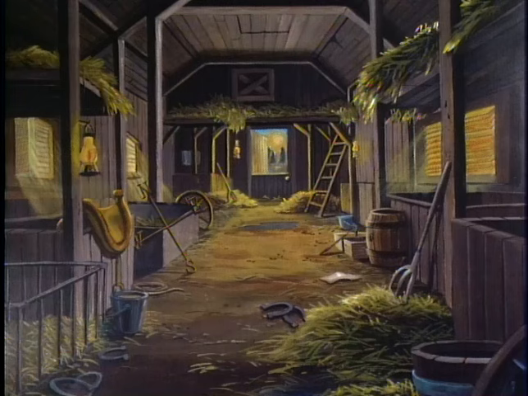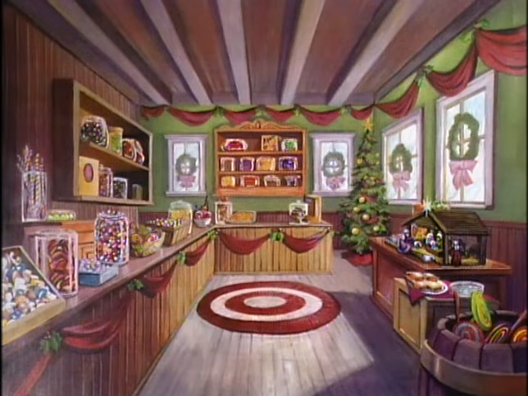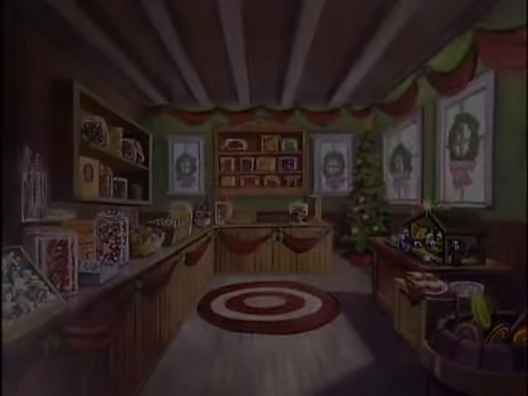We see a livery stable where all of the animal characters were centered. We see a candy shop with all of the various candies and decorations for Christmas. And you can see the beauty of how these sketches come to life when they're finally painted.